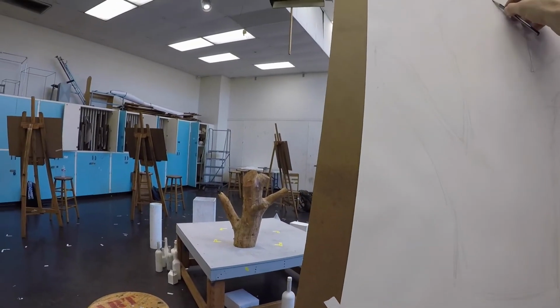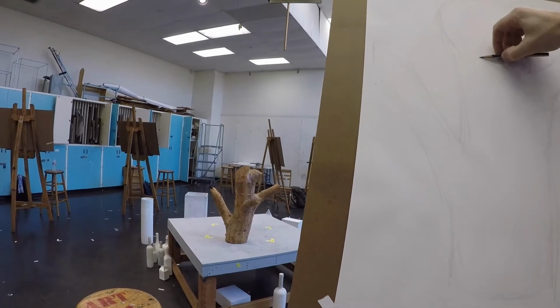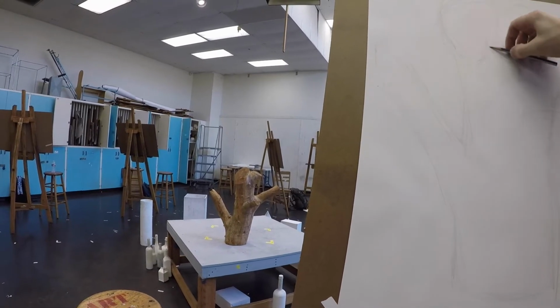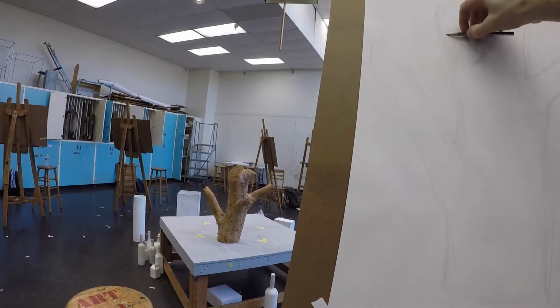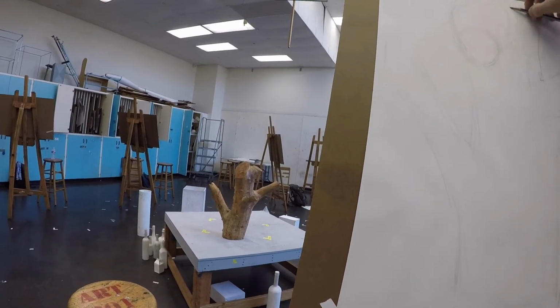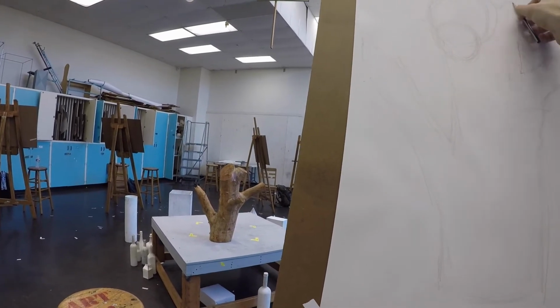Now, I'm going to go in and get in a few more details here. Kind of like our little cylinders and ellipses exercise. I'm going to go around. These two actually kind of intersect each other. And there's another one up here.